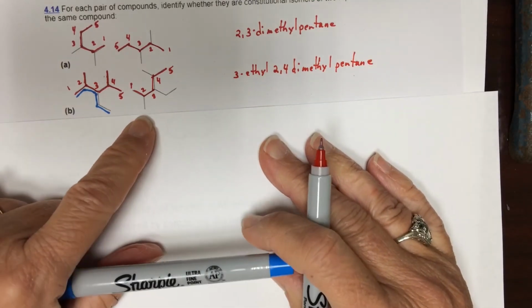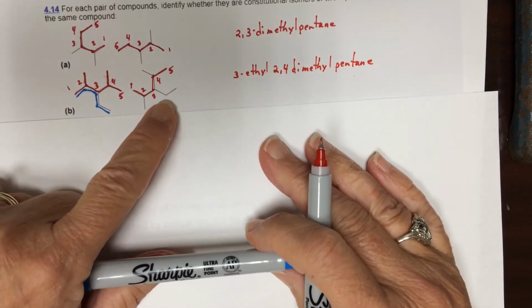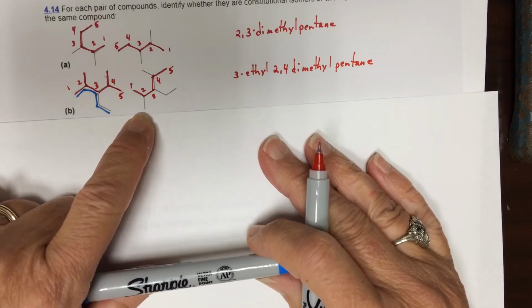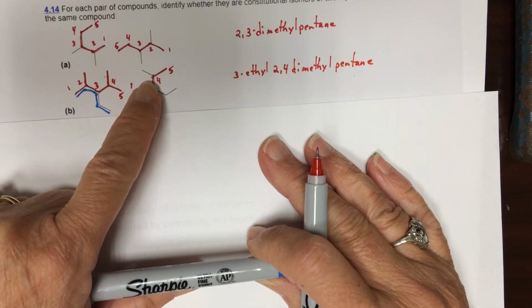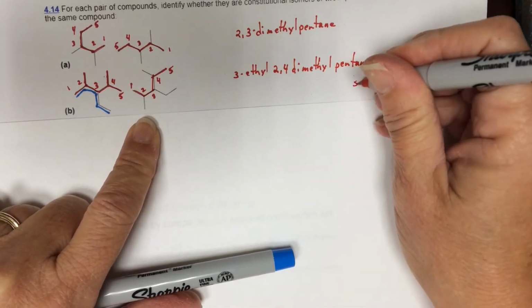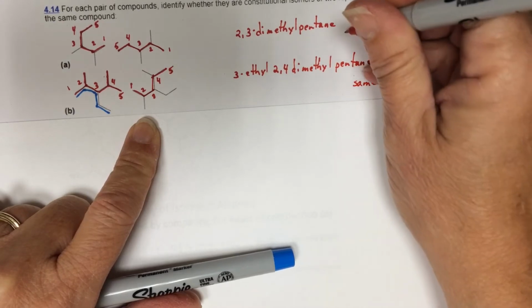If we're going to name this one, well, it's got an ethyl on the third carbon. It's got a methyl on the second and on the fourth carbon, and it's pentane. So these are the same. They're both the same compound.